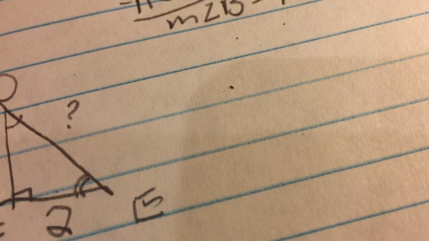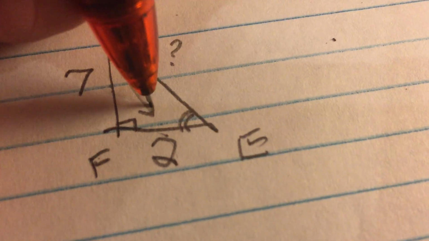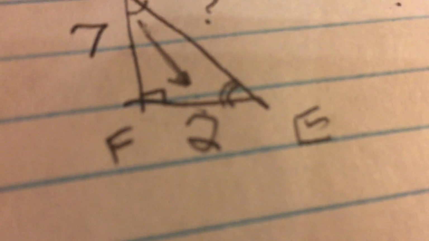Okay, so I'm gonna do the work now. Since these are opposite, and since these are legs, we're gonna do angle D first. So the tangent of D is 2/7.